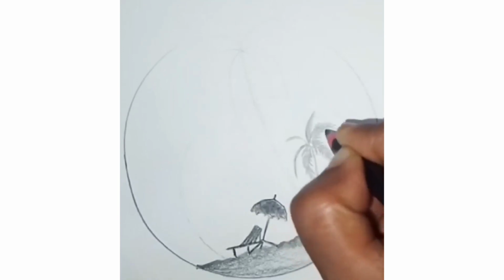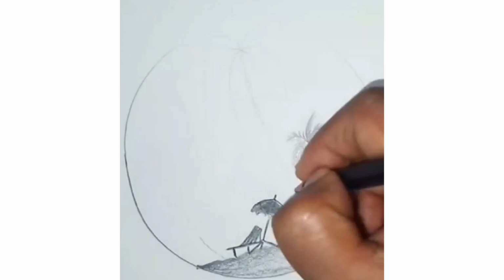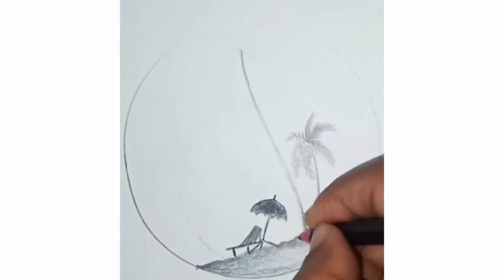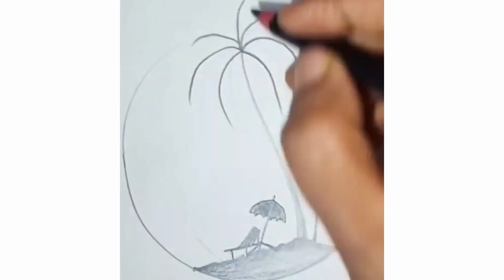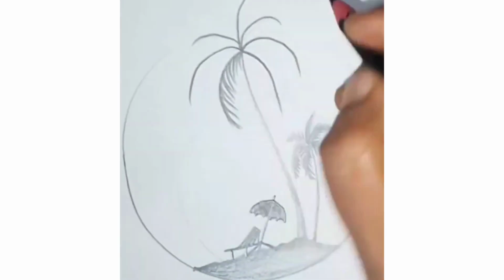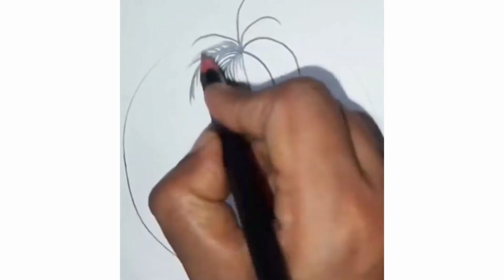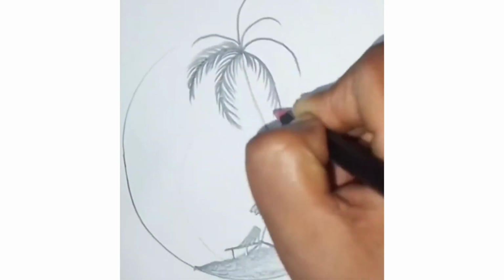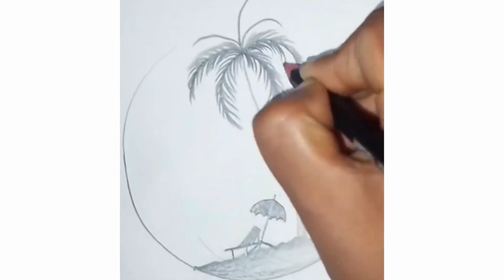A pencil sketch is a form of visual art created using graphite pencils or charcoal. It's a technique that involves drawing lines, shapes, and shading to capture the essence of a subject. Pencil sketches are known for their raw and unrefined quality, often emphasizing the fundamental aspects of the subject.